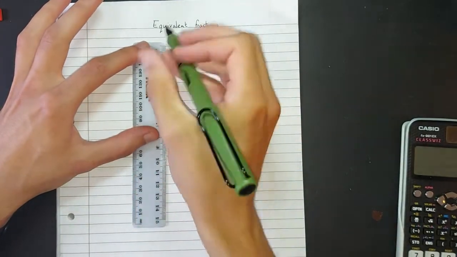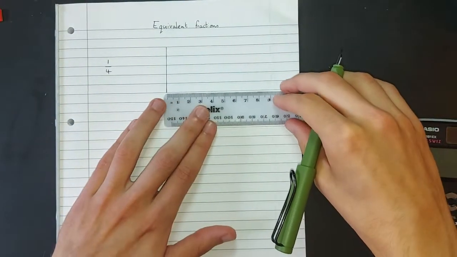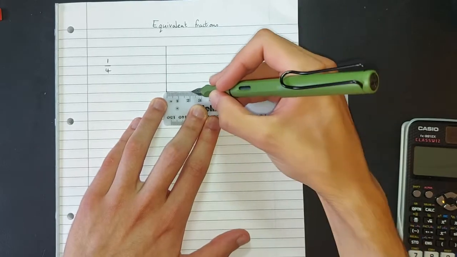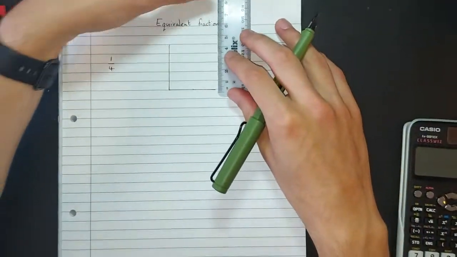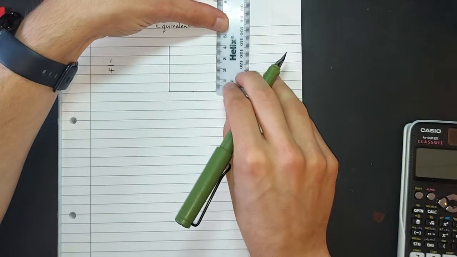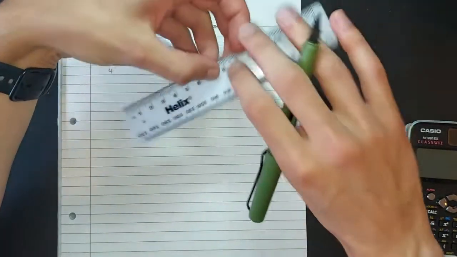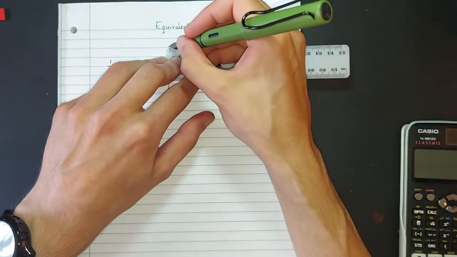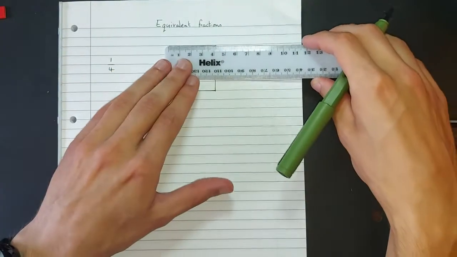Let's make it 4 centimeters down, 4 centimeters across, and 4 centimeters up. Whoops, I don't really want to knock that. 4 centimeters up, somewhere like so, and then hopefully that makes a nice box. That's not bad, is it? Let's mark on my halfway point.